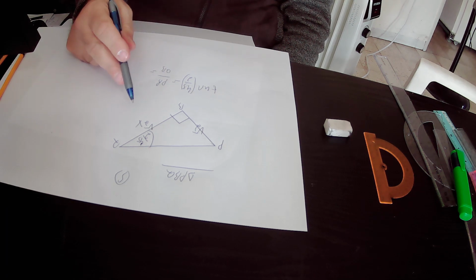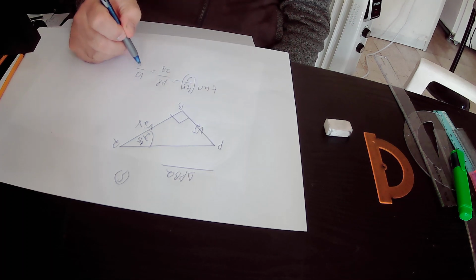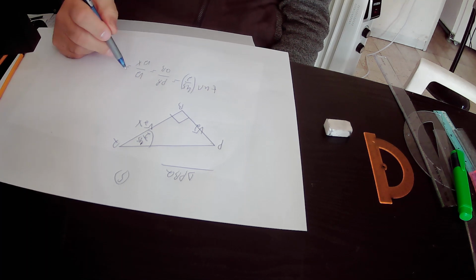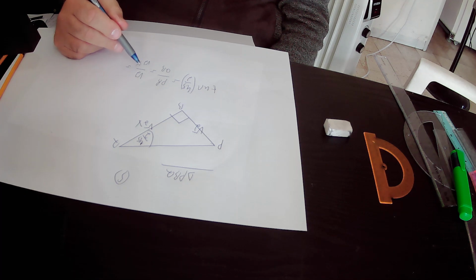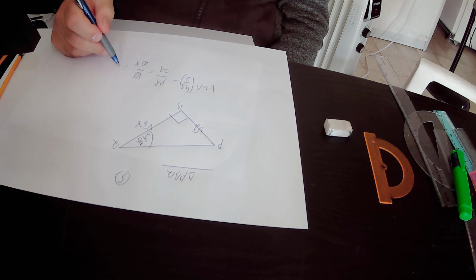So tangent 45 degrees over 2 equals PB, that is square root of 2, over QB, that is square root of 2x. So square root of 2 gets cancelled, and this expression equals in total 1 over x.